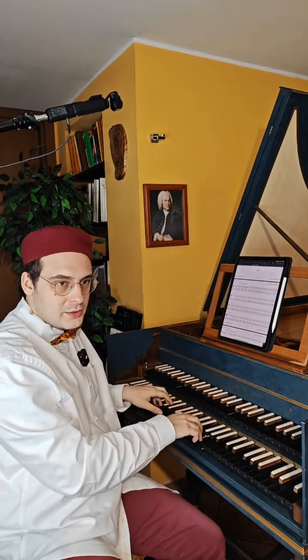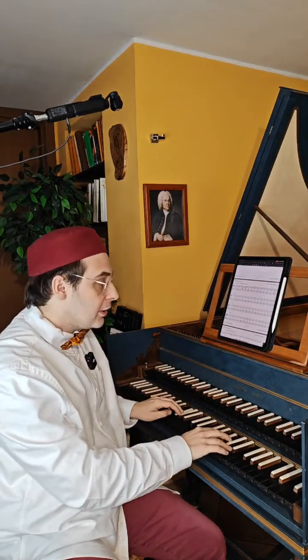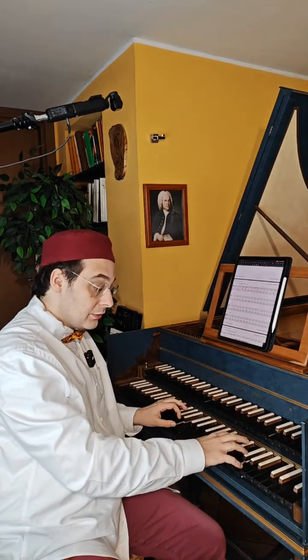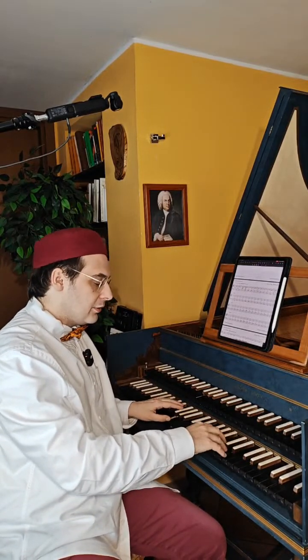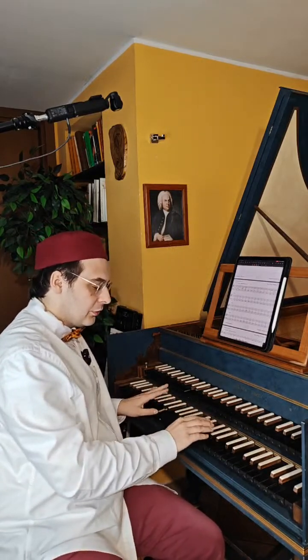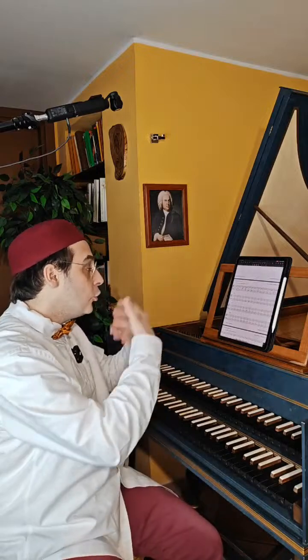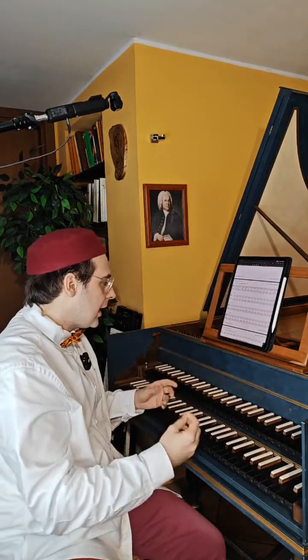3, 6, 8. Only when you have practiced the structure, you have set the numbers 3, 6, 3, 6, you can pass to apply diminutions. 4 notes, triplets and figura corta.